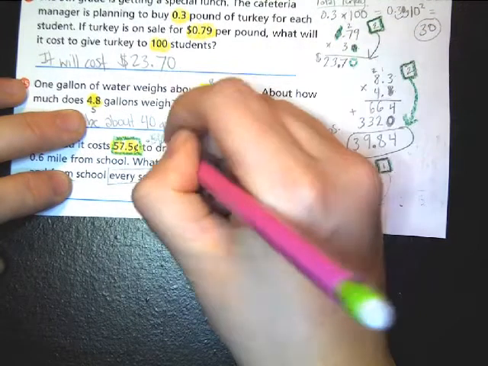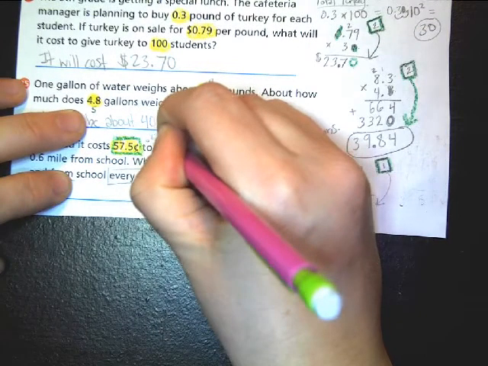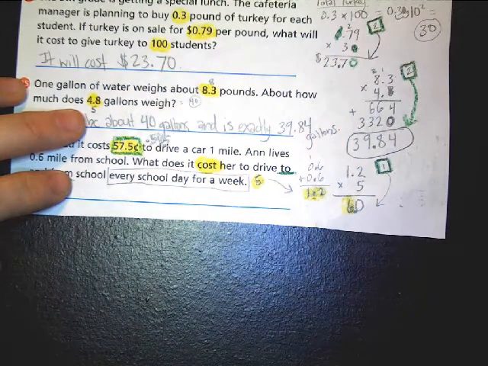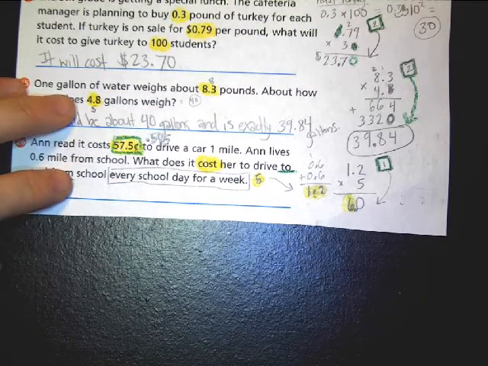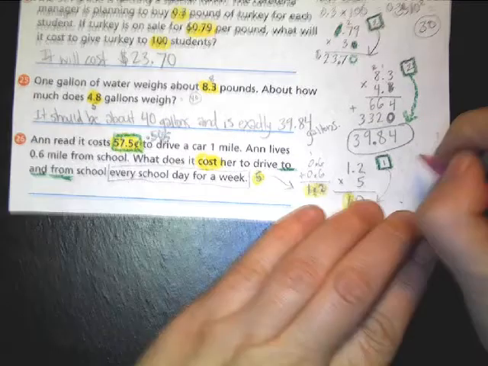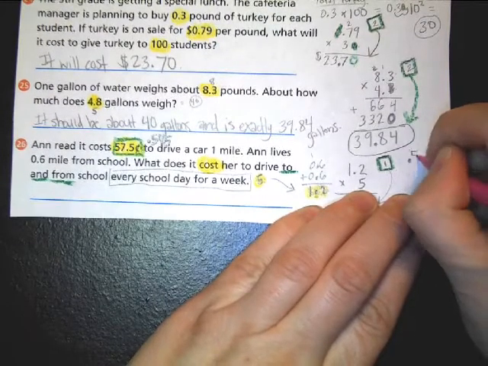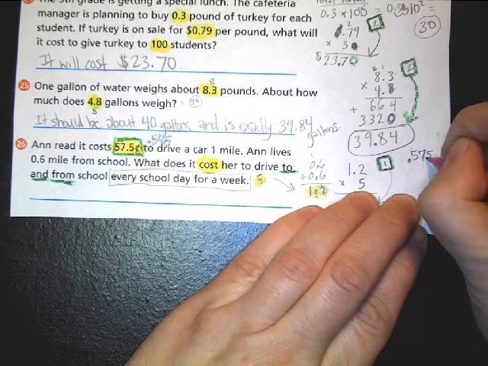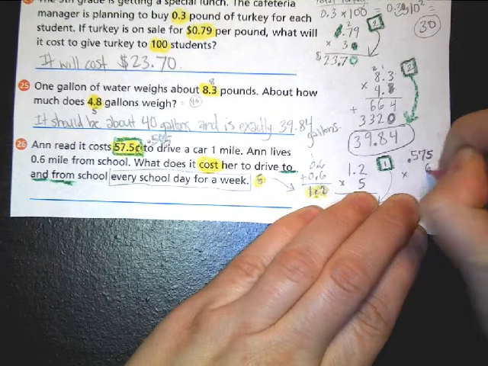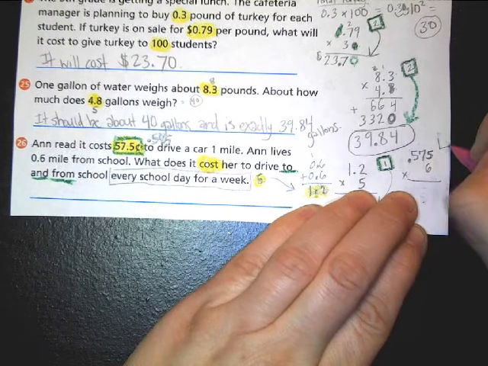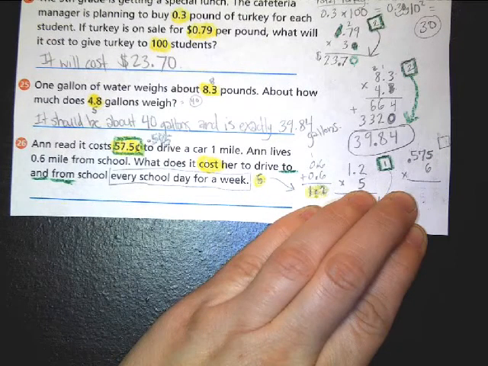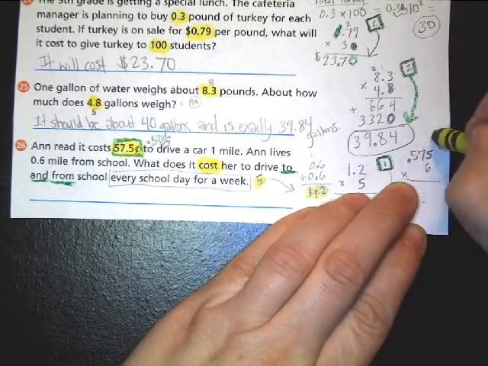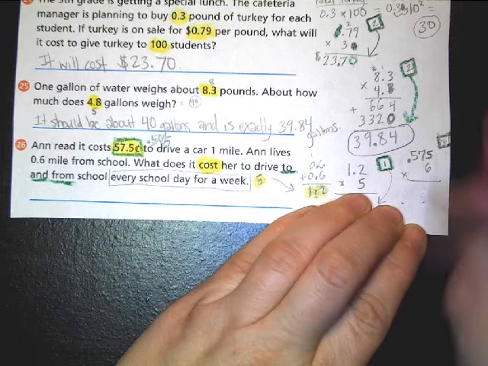This 57.5 cents gets represented like this. 0.57, because that would be 57 cents. And what number represents a half, or how would I get a half of a cent? I would put a 5 in the thousandths place. So crazy. 57.5 cents is represented as 0.575. Ooh, that is hard. And now times that by 6.